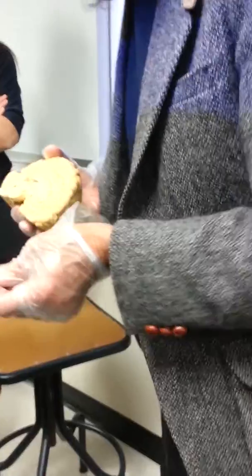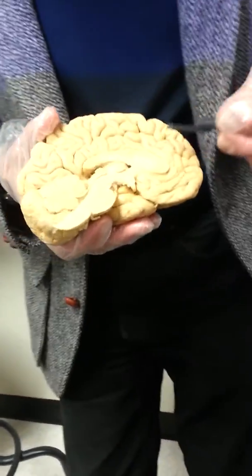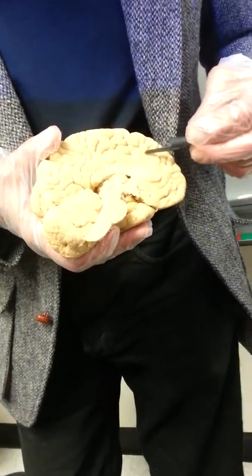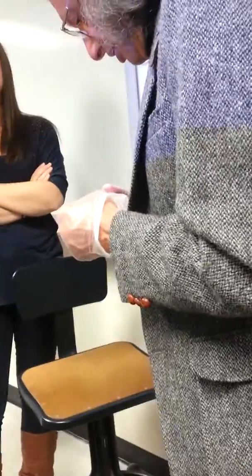Okay, now, what is this indentation over here? Let's see. Cingulate sulcus? Correct, the cingulate sulcus. That's the cingulate sulcus.